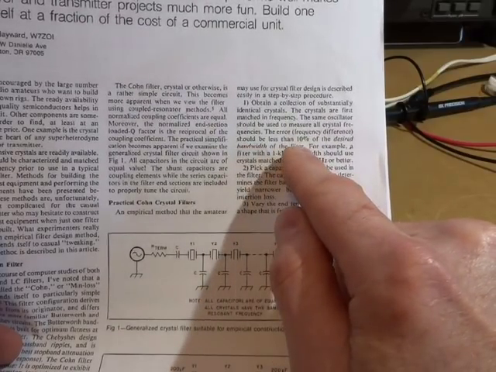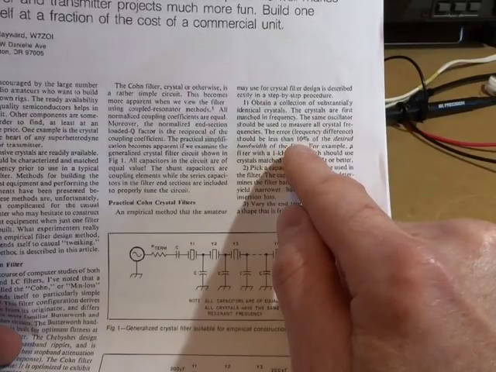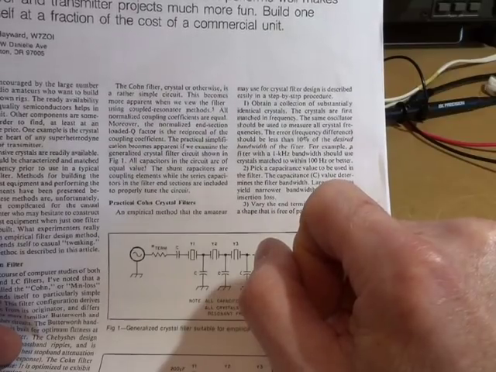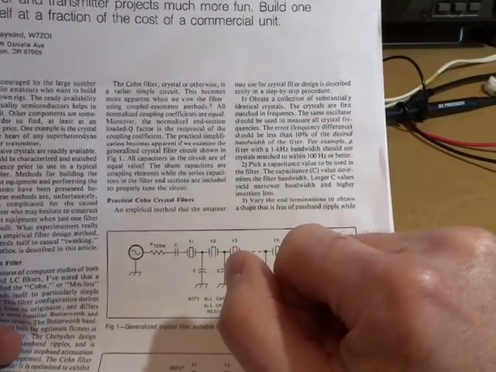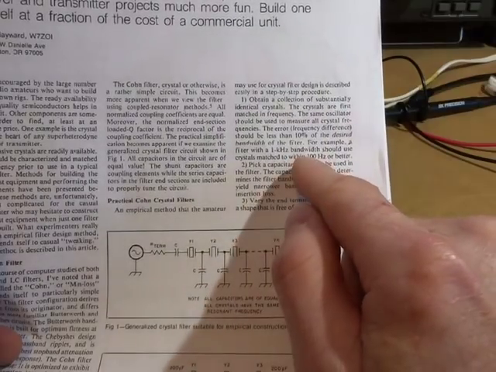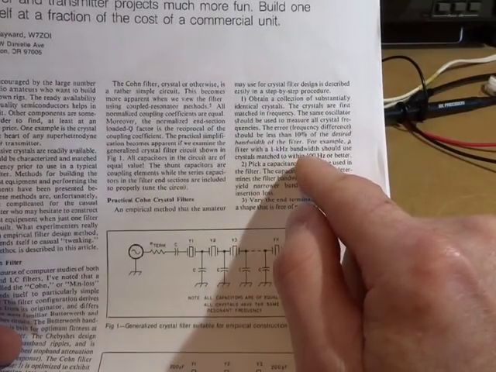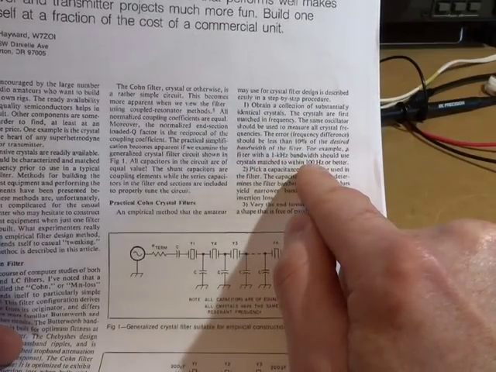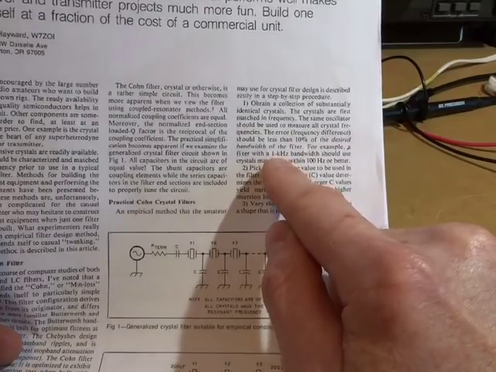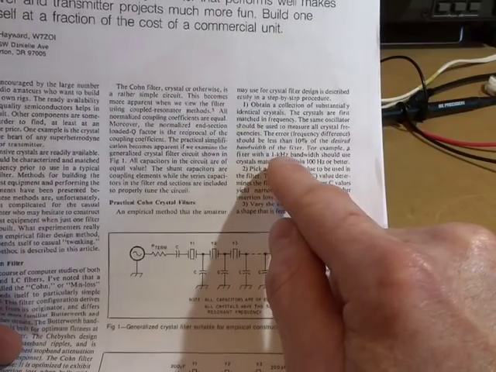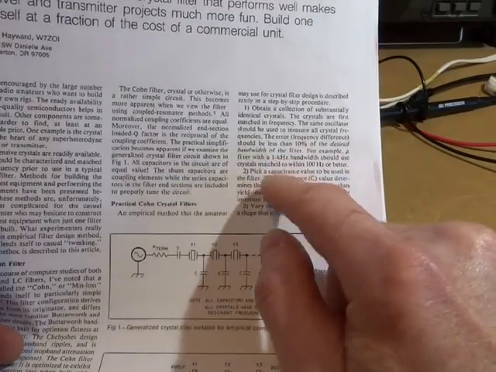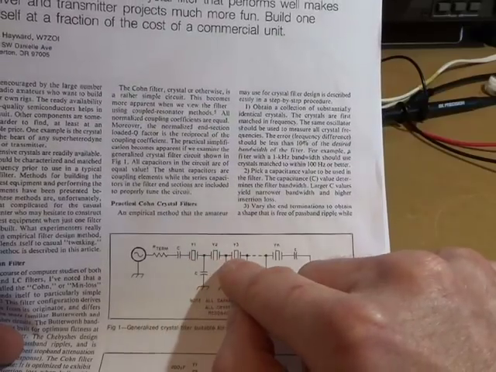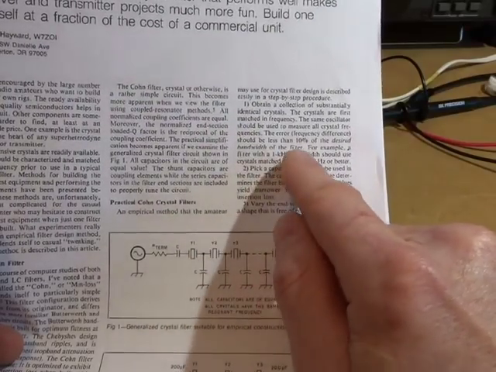So if I'm going to pick, say, 2700 Hertz or 2.7 kilohertz for the single sideband filter, then 10% of that is 270 Hertz. So here's the example: 1 kilohertz or 1000 Hertz, 10% is 100 Hertz. I want to go much better, if I can, than the standard rule of thumb, which is 50 Hertz variation between the crystals.